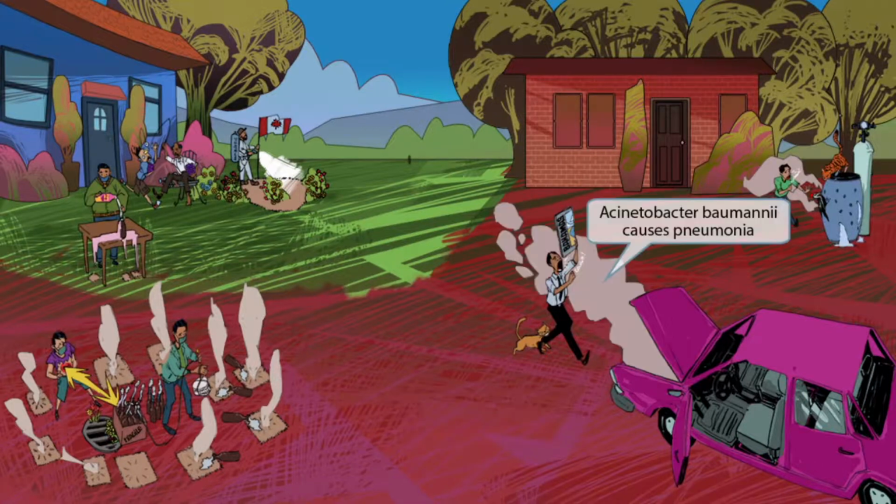Now this man is running towards this car in an attempt to make a fast getaway. Unfortunately, the car is overheating and smoke is billowing out from the engine. This smoke is making our Bahamas salesman cough. This coughing represents the fact that Acinetobacter baumannii causes pneumonia.